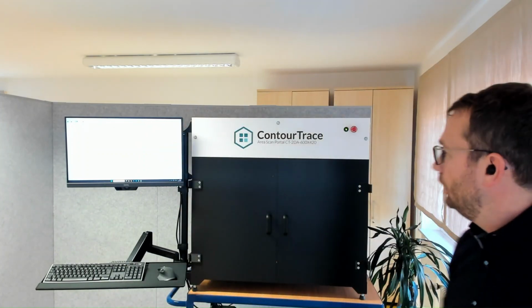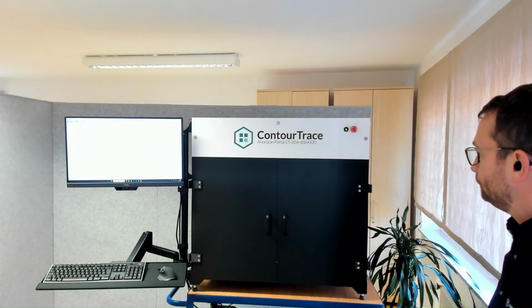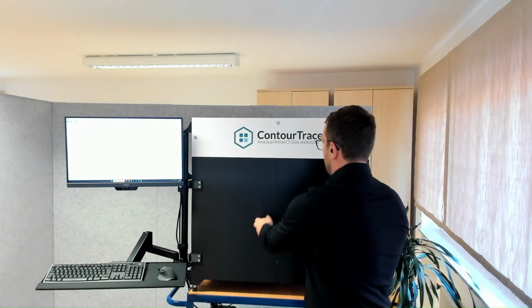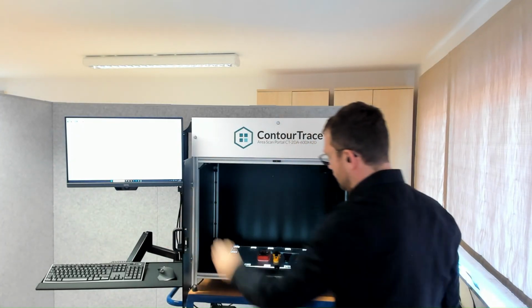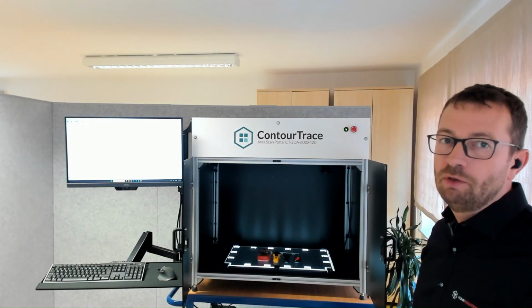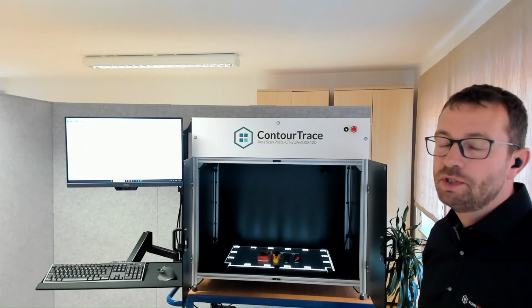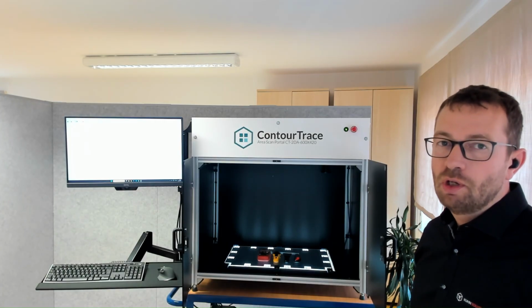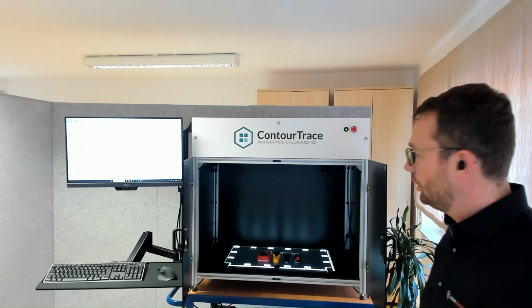The area scan portal itself is here behind me, and you can see it on the left. There is a PC connected to it. The PC itself is not part of the area scan portal, but you can connect any PC there, which you like. It can be also a laptop. It does not need any specific graphic card.